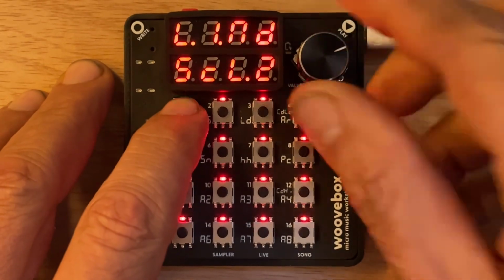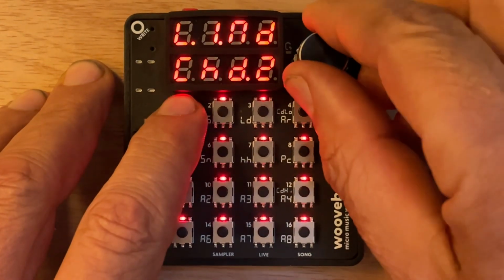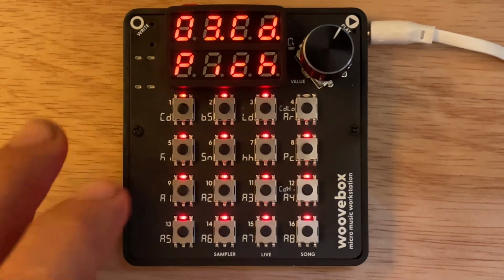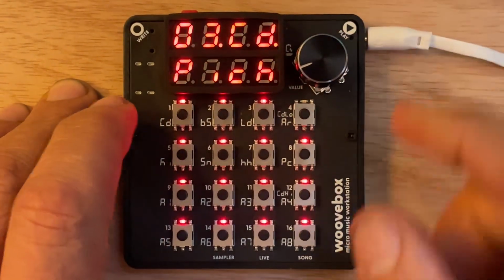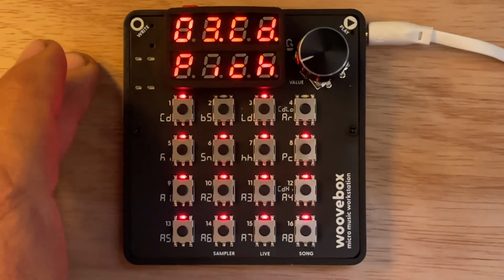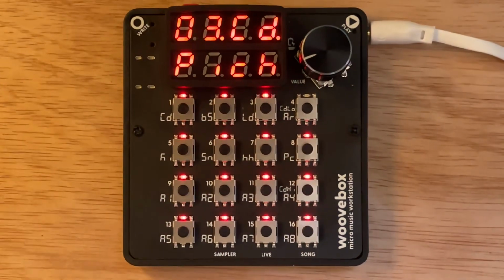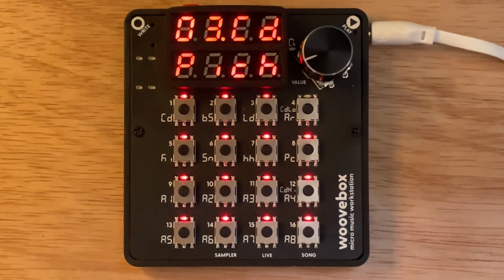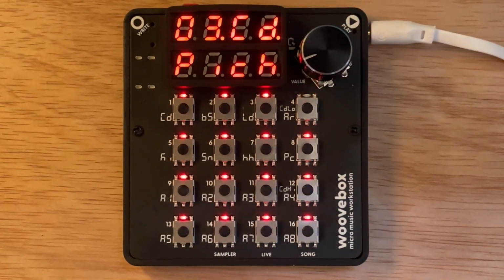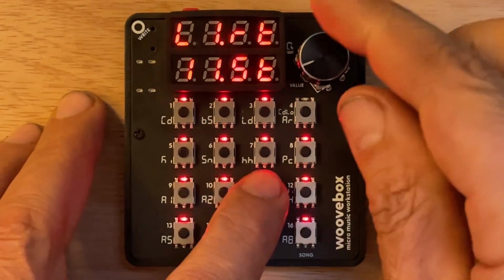Once you get the device, you can play with it and see what the different chord and scale modes are. For this one, I'm just going to leave it in the chord mode. And you might wonder how this works in music, because right now it just sounds like someone practicing their scales, which it is.